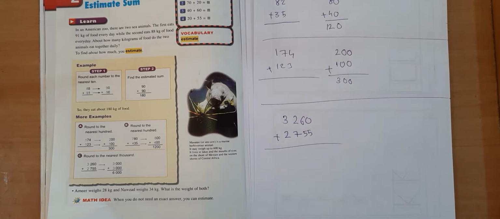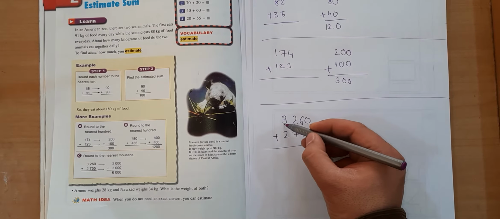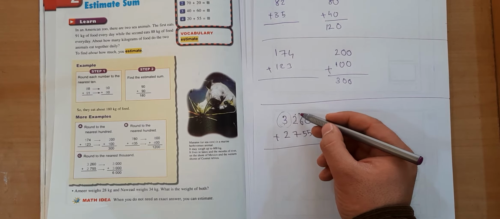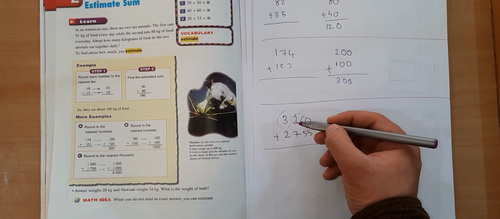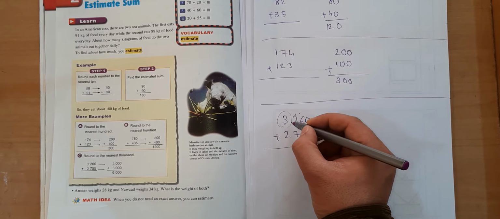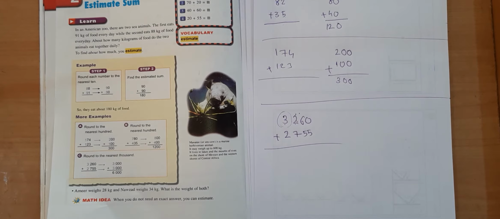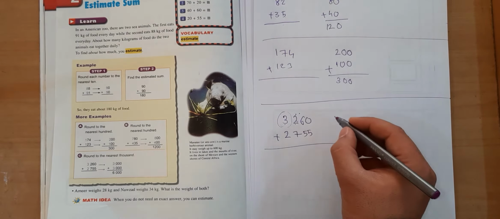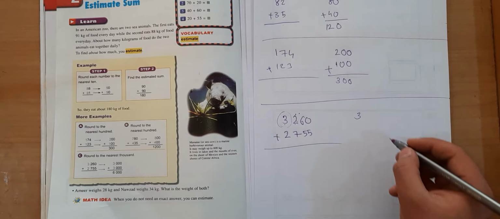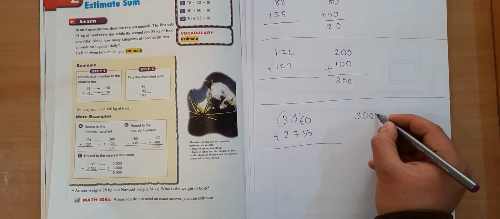And if you want to round a number to the nearest thousand, you're going to take a look at the digit that is in the hundreds spot. So in this case, we're going to take a look at this number. And if it's 4 or less than 4, it stays the same, okay? It does not increase the number that is in the thousands spot by 1. So it becomes 3000, and instead of the rest of the numbers, we're going to write 3 zeros.